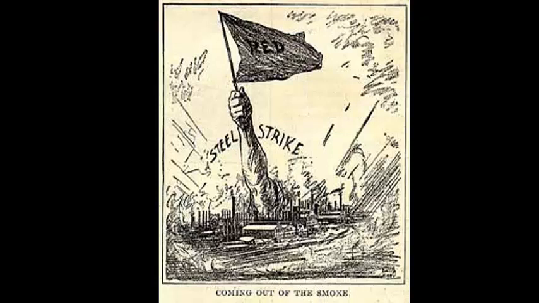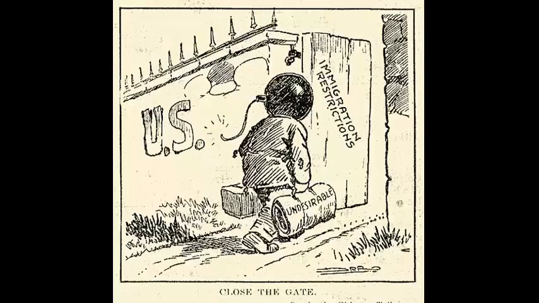The climate set by Palmer and Hoover spread, and sometimes members of the American public took matters into their own hands. The New York State Legislature expelled 5 socialist representatives from their ranks. States banned the public display of red flags. They really looked at labor unions, and they targeted labor leaders. And eventually, the Emergency Quota Act was passed, which limited immigration in the United States.